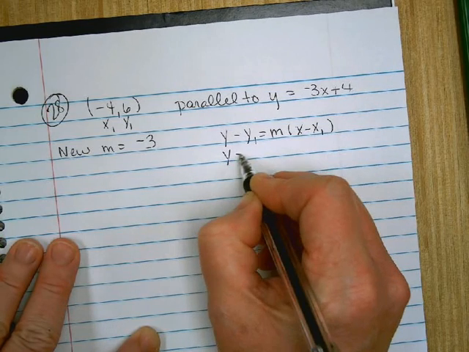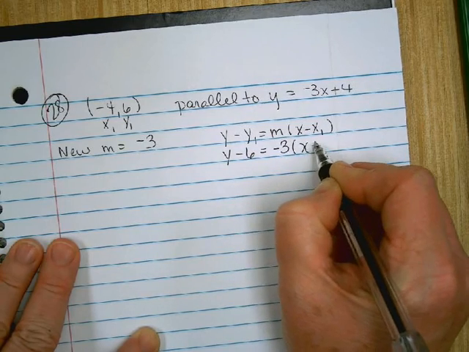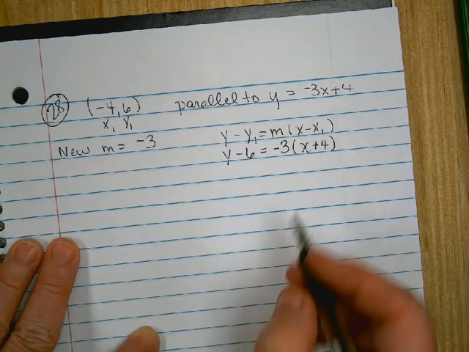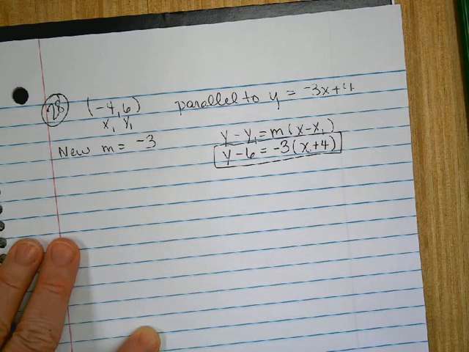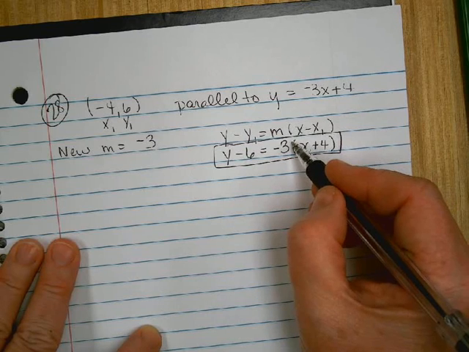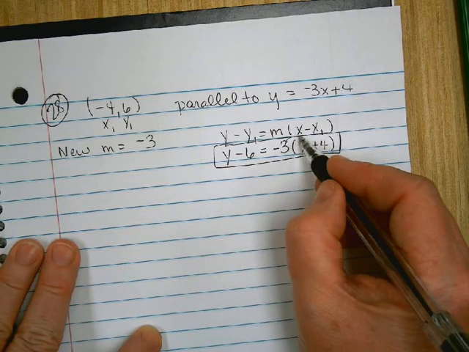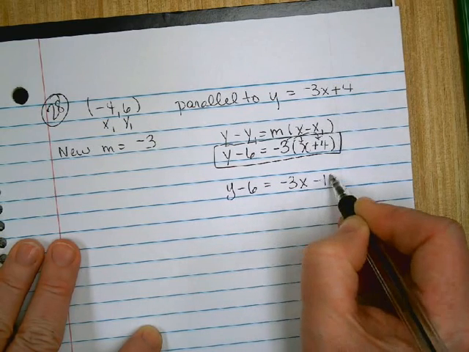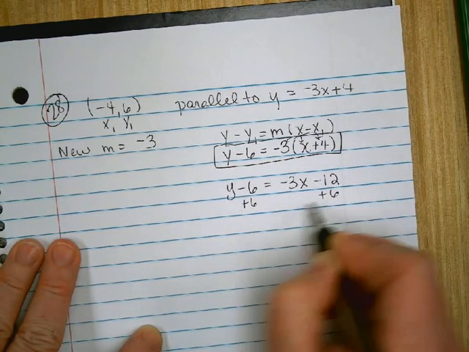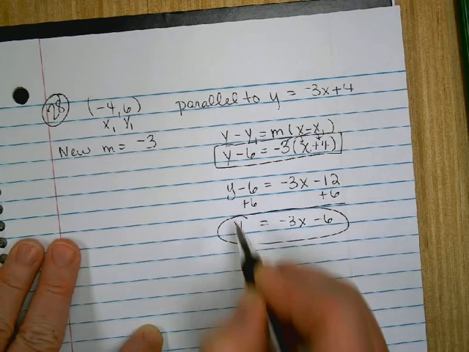Y minus 6 equals negative 3 times x minus negative 4. So that's your answer in point slope form. What if you needed to put it in y-intercept form? What would you need to do? Distribute. So y minus 6 equals negative 3x minus 12, and then add 6. And this time I don't have any fractions to worry about. So I get a nice answer.